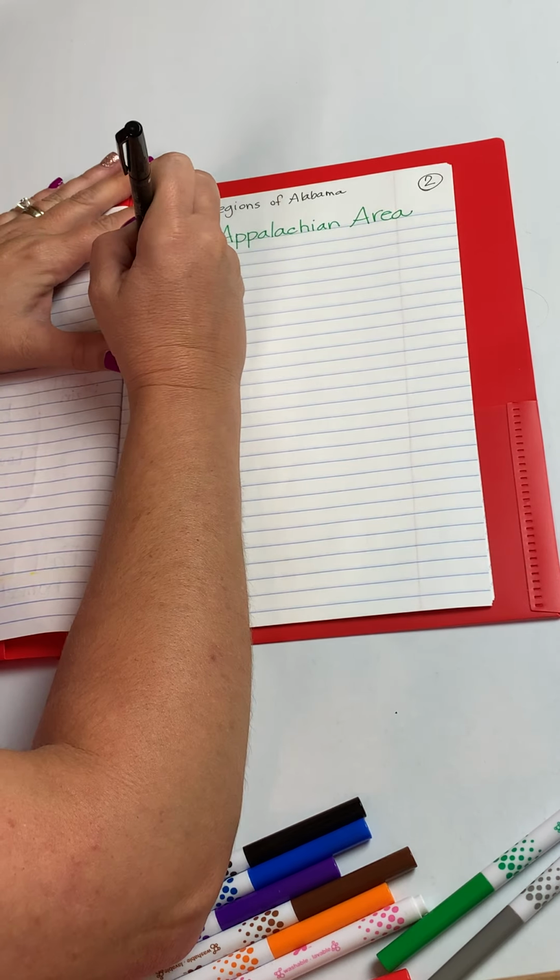We're going to go about halfway down this rectangle and draw a line. We're going to draw a line to cut the top half in the middle, and then draw another line to cut the bottom half in the middle. Now the reason we are making 4 squares or 4 rectangles is because in our Appalachian area we have 4 regions.